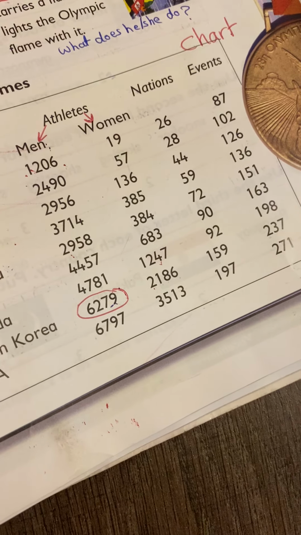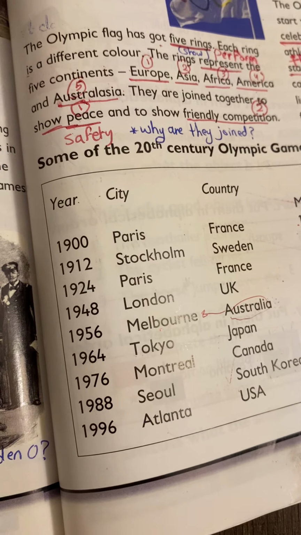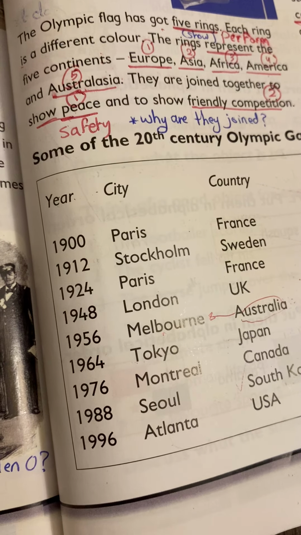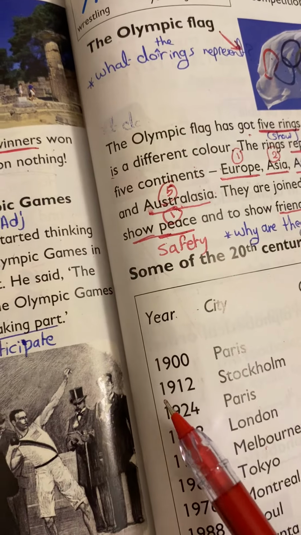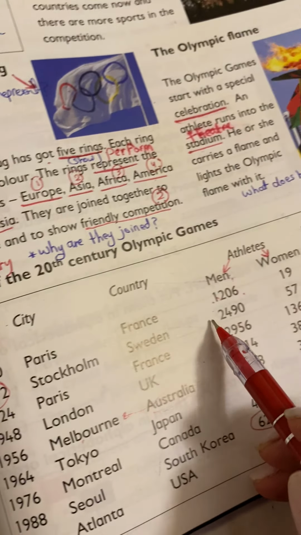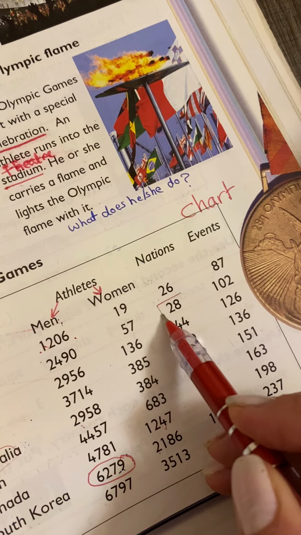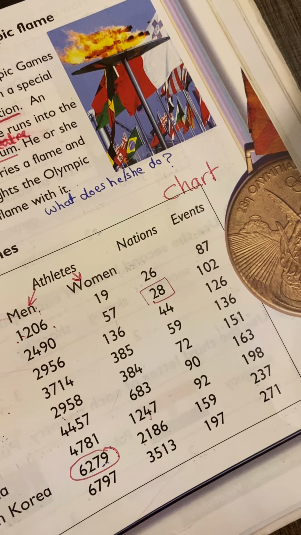Okay, how many nations competed in 1912? Look, in 1912. 28.